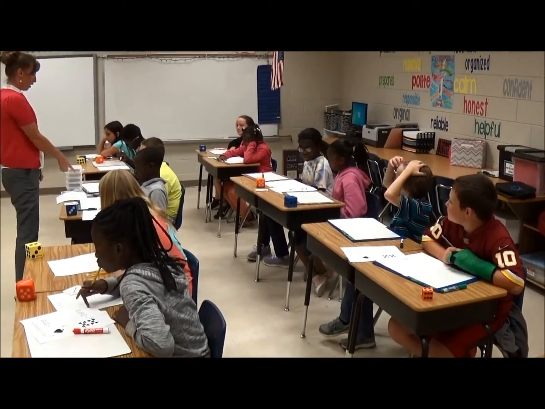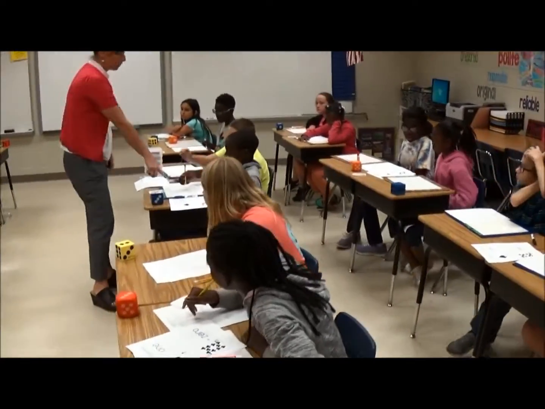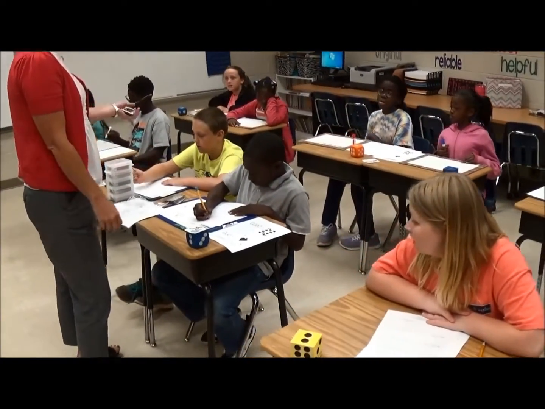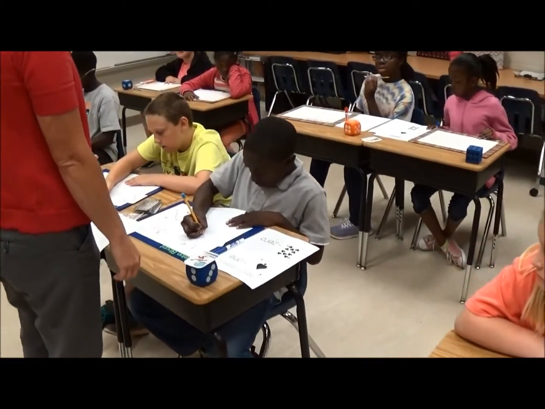Amber's turn: she'll turn over a card and do the exact same thing. Chance turned over a 5, so Chance is going to put his 5 anywhere he wants to in his box.